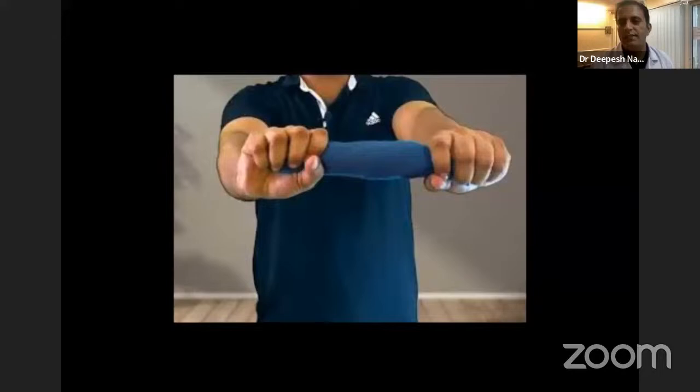That was the squeezing exercise with the towel. You can see the movement he's doing with left side tennis elbow. In that left side tennis elbow, he's squeezing clockwise, from the left side tennis elbow protocol.